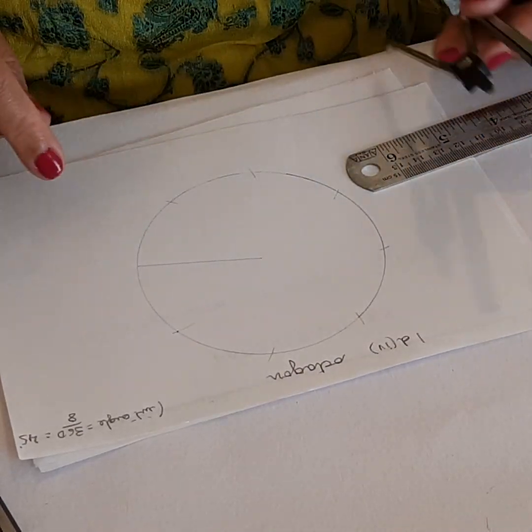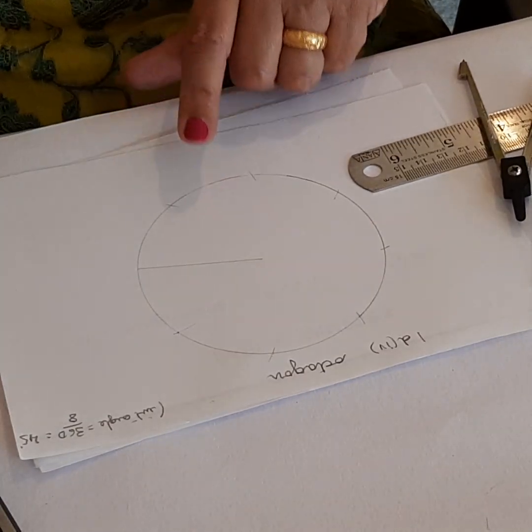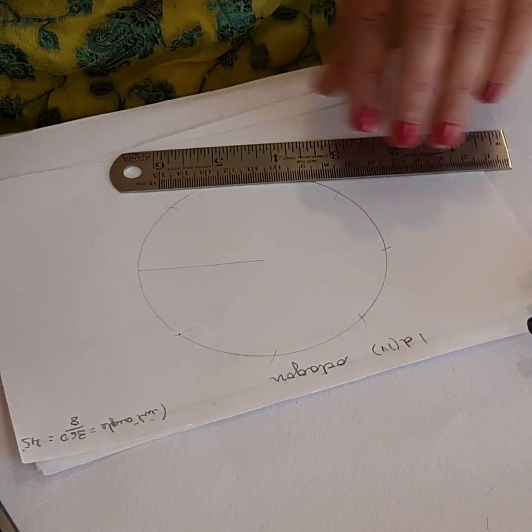Let's count. 1, 2, 3, 4, 5, 6, 7, 8 parts. Okay, let's join them and we'll get a perfect octagon.